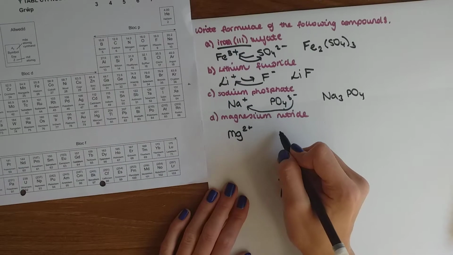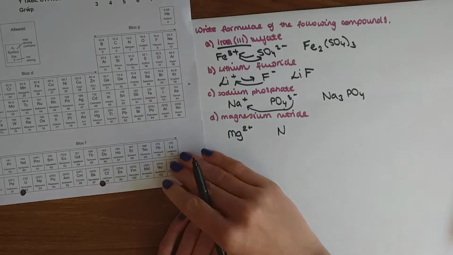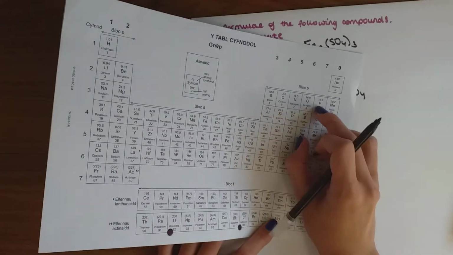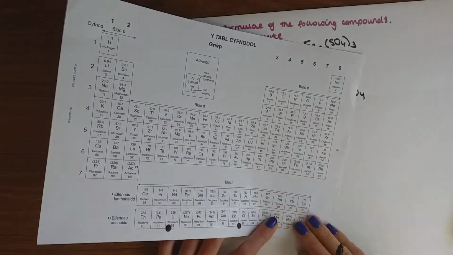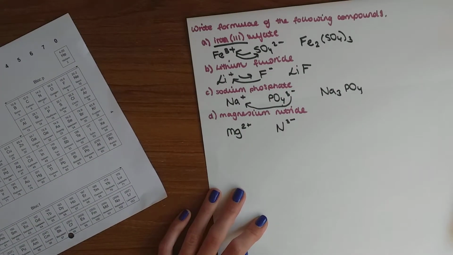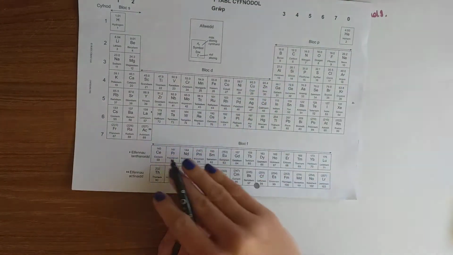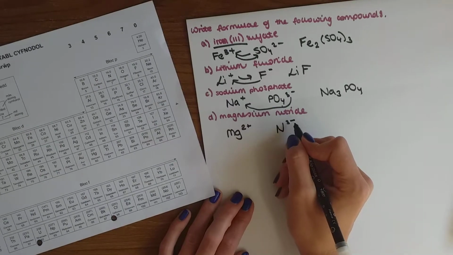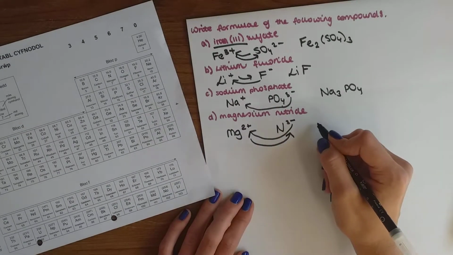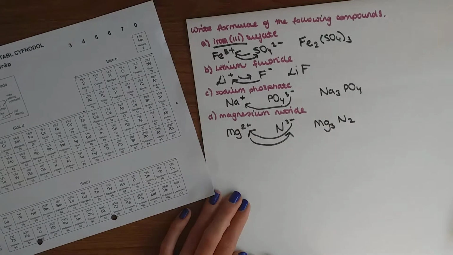And nitride is N, because the nitrogen gains 3 electrons to be the most stable ion. So it's negative. When we swap the charges, it's Mg3N2.